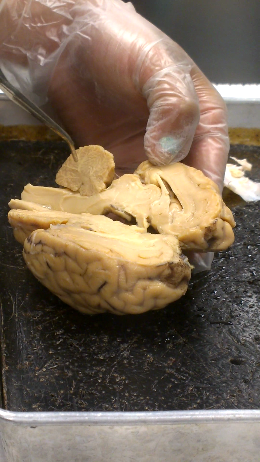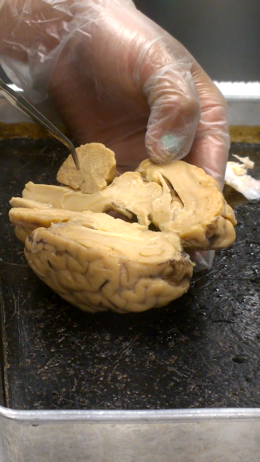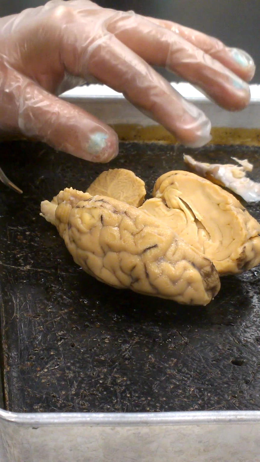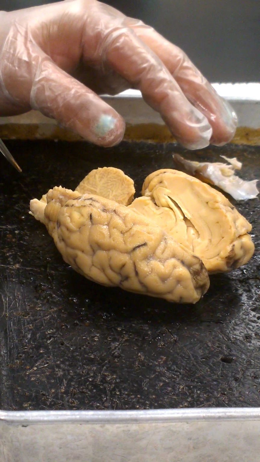We have an aqueduct of Sylvius, which connects from the third ventricle. You don't have that, you don't need to know that. It connects the third and fourth ventricle.